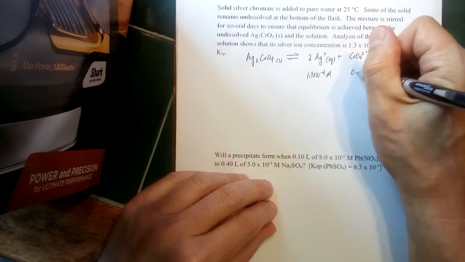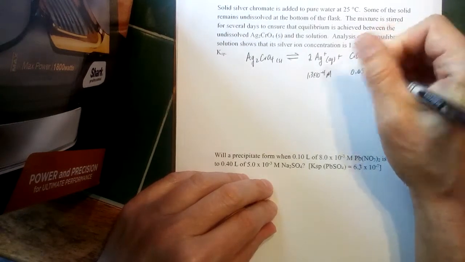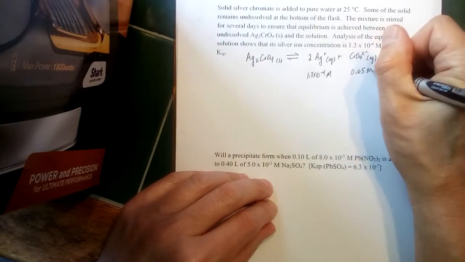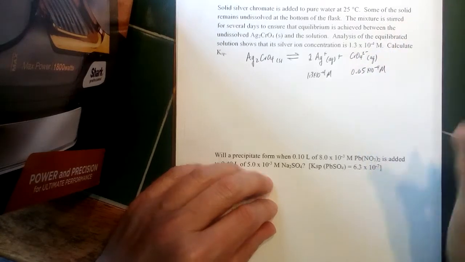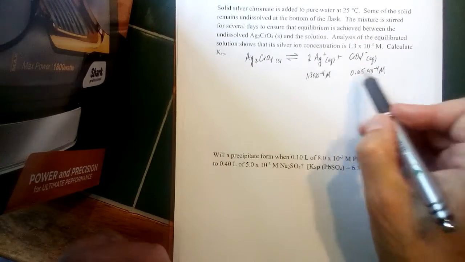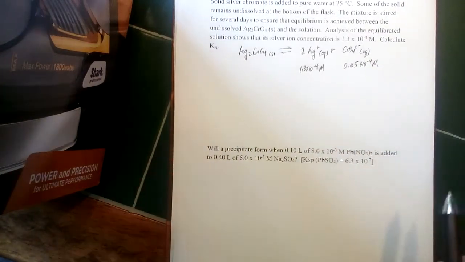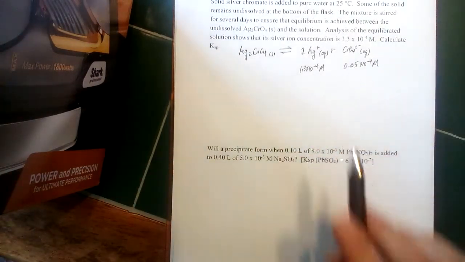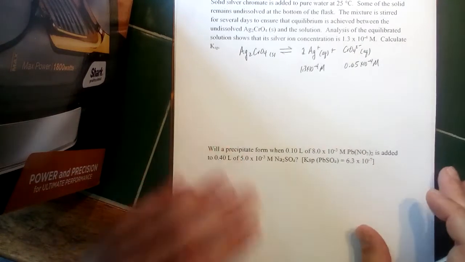So at equilibrium, the concentration of chromate would be 0.65 times 10 to the minus fourth molar. Right, so I just divided 1.3 by 2 there. And it's not quite the way you'd normally write scientific notation, but it makes it easier to see that it's just half of that concentration.